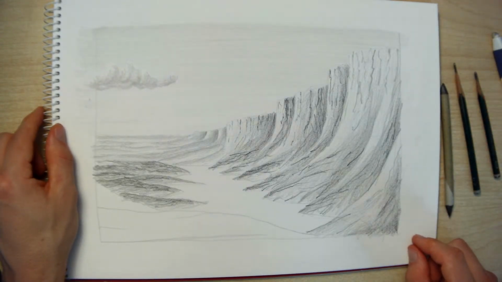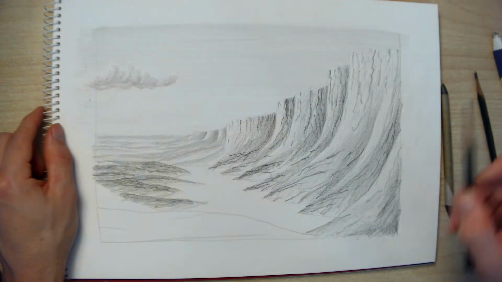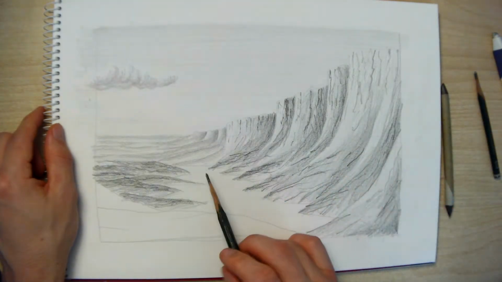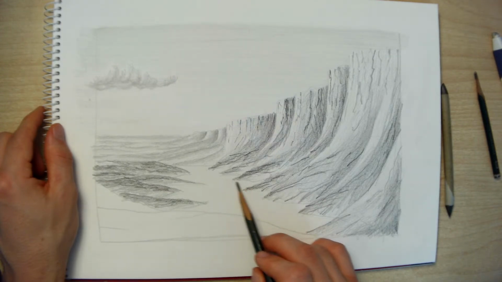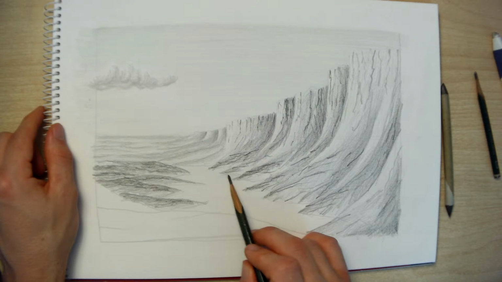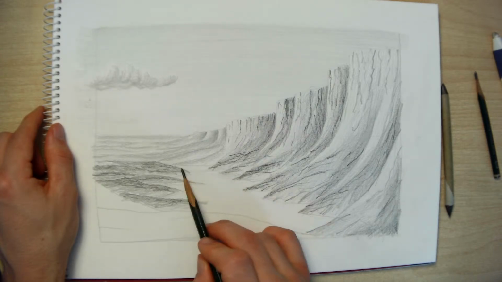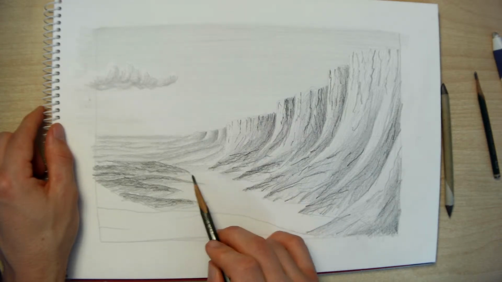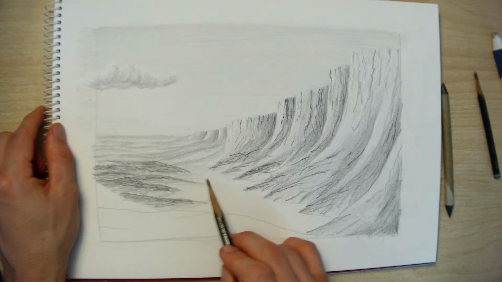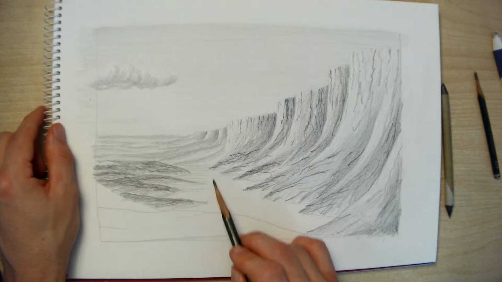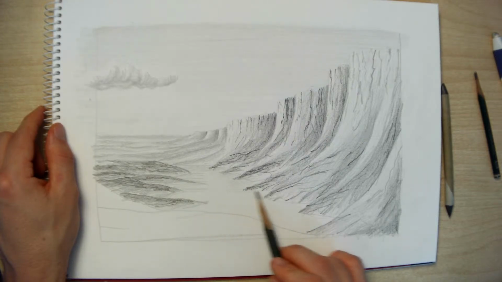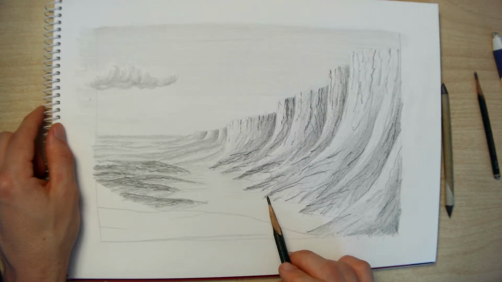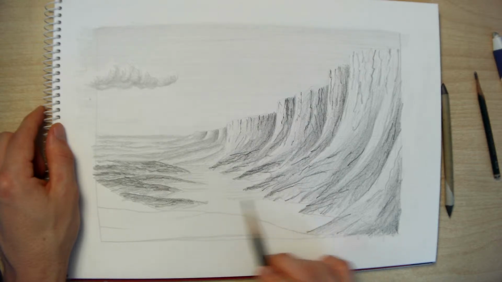Now it is time to draw the water in this river right here. And for that, I'll take the HB pencil and make some horizontal lines in there, leaving an area right here completely blank for the reflection of the sunlight.